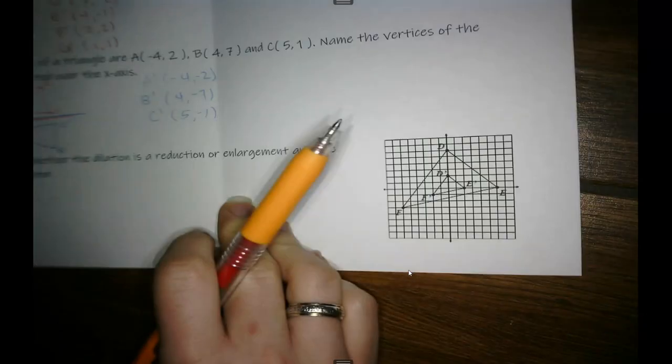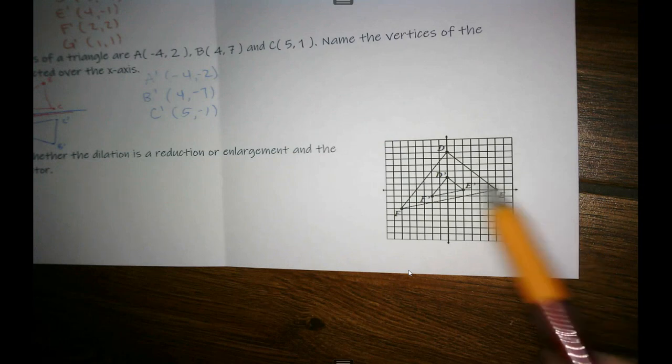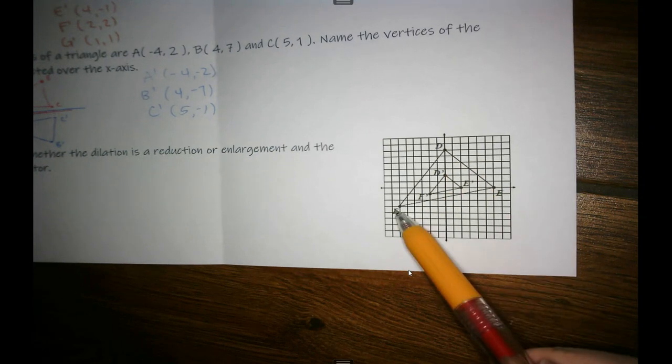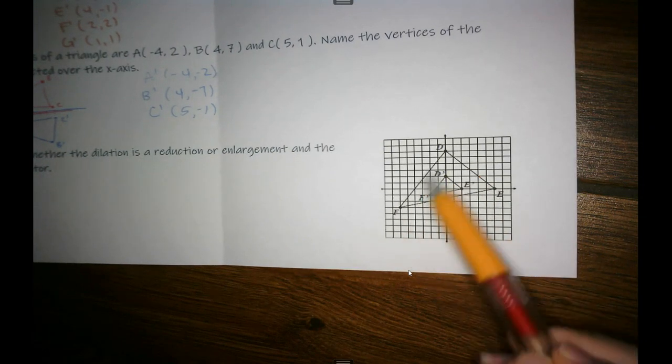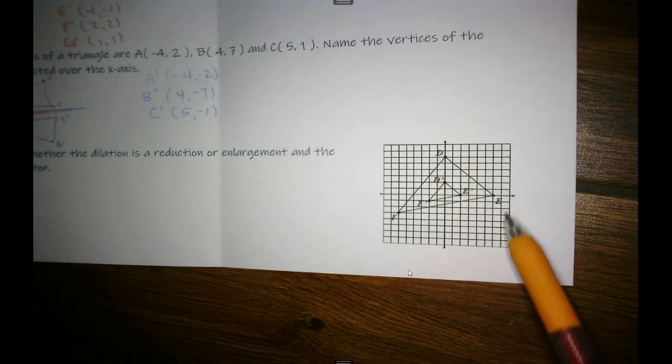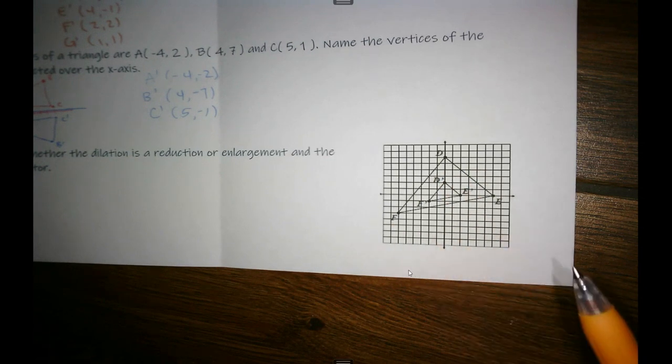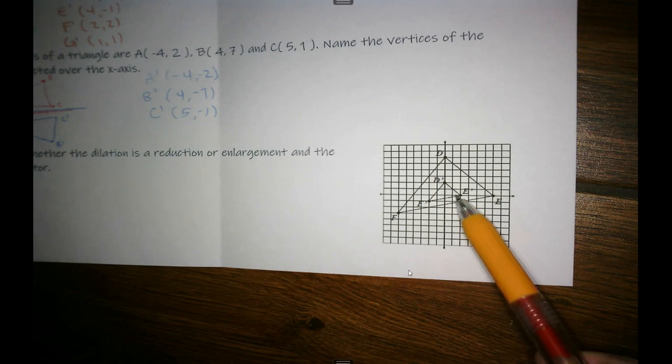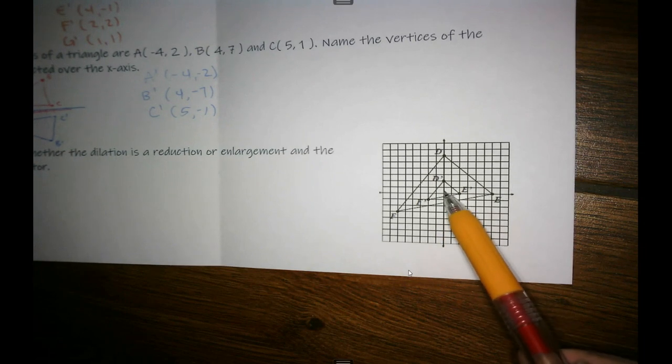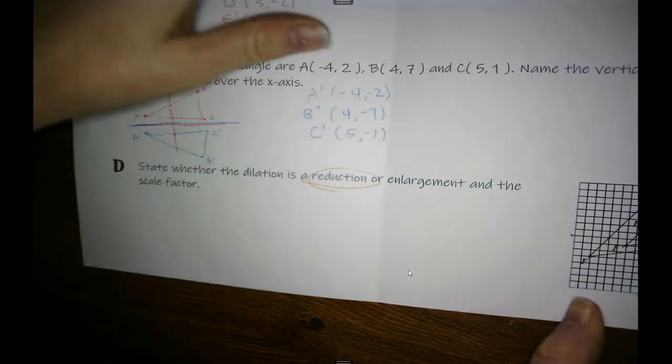All right. State whether the dilation is a reduction or an enlargement and the scale factor. So let's look at this. We are given triangle DEF. I know that this is the pre-image because the letters don't have any marks next to them. And then this triangle D'E'F', this is the image. It got smaller. So we've got a reduction.